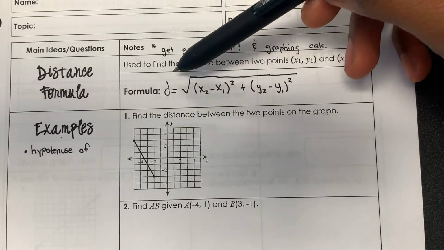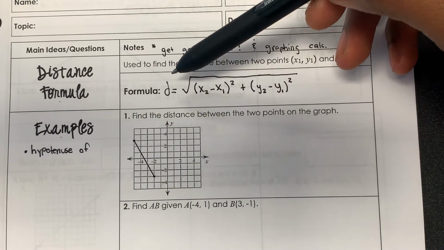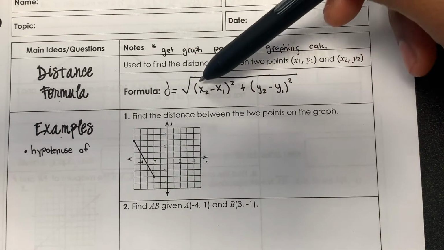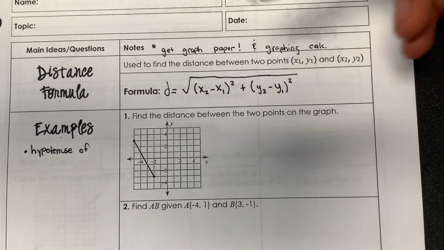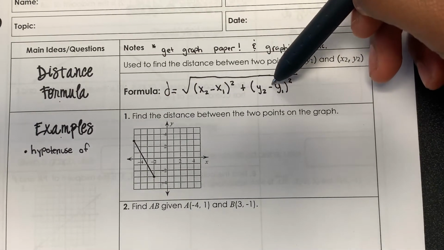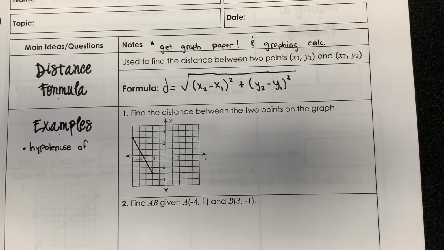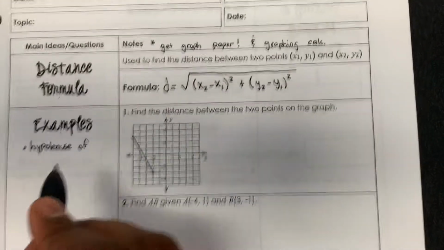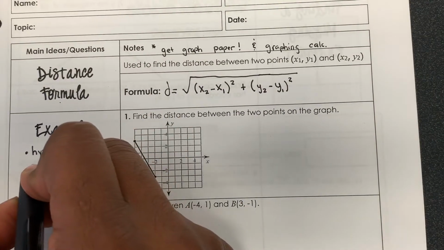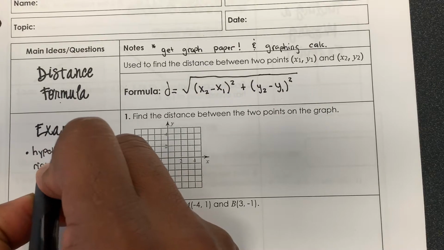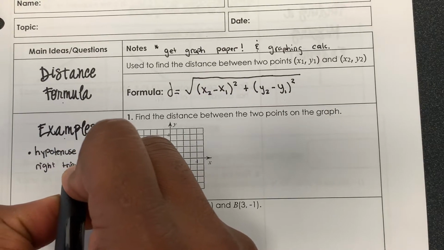Okay, so the formula that we're going to use for distance is the square root of x2 minus x1 squared plus y2 minus y1 squared. So we can think of the distance as the hypotenuse of a right triangle.